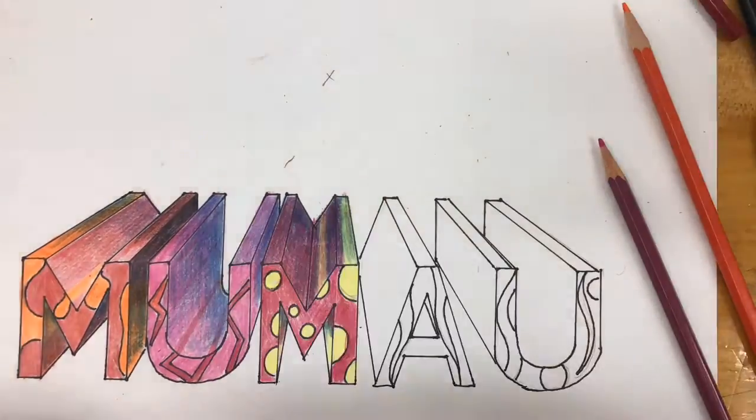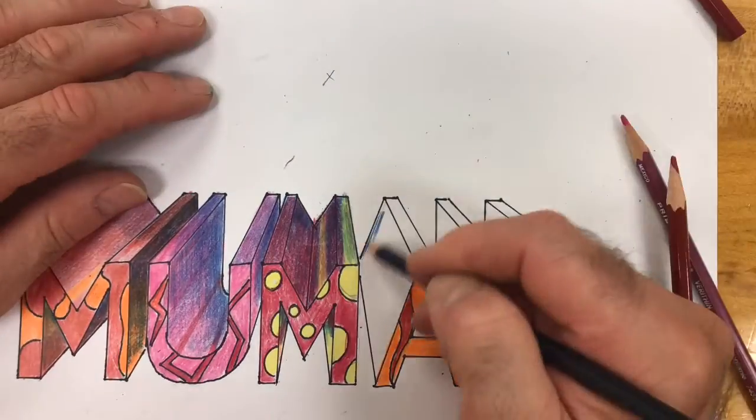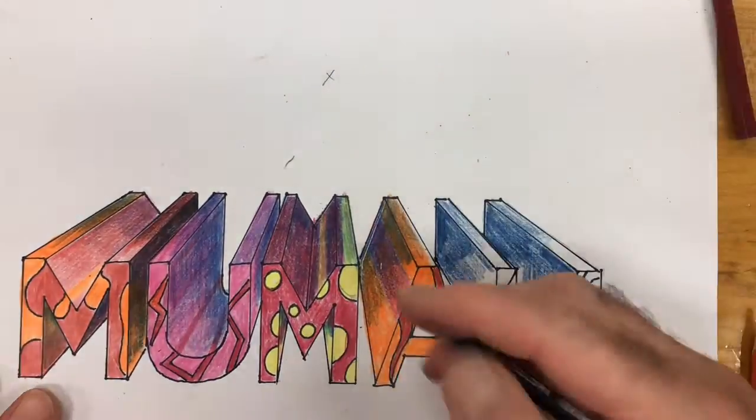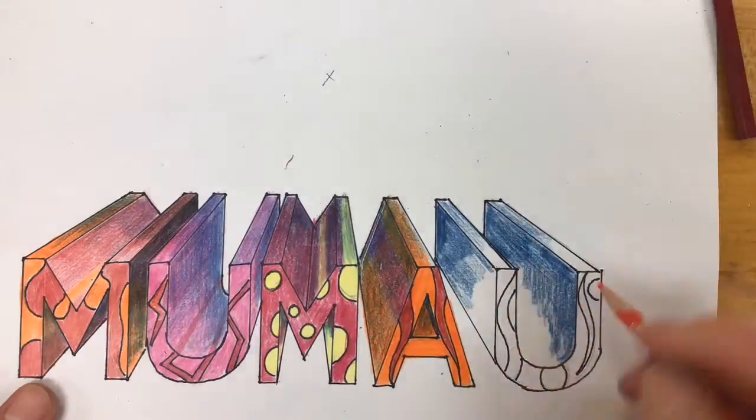Okay, now as I said, I will lay down a kind of base layer of the gray or the blue, and then bring in my colors on top of it, just to give it a little bit of contrast.